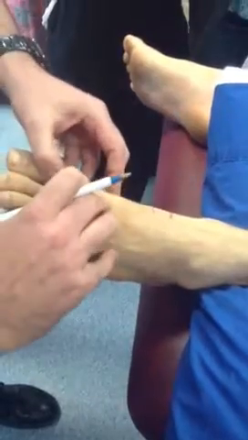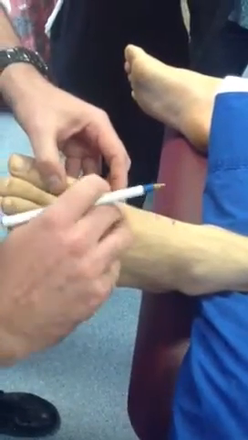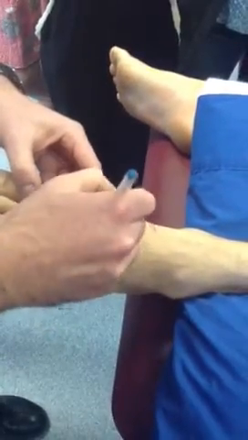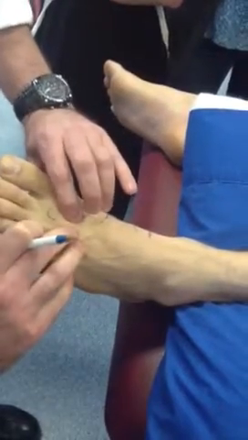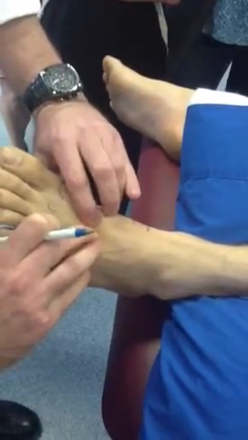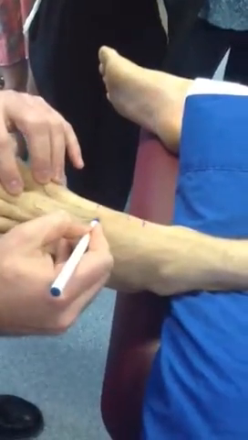So start with your metatarsals next. Start with your first. Then palpate the edges of the first metatarsal. And then I can feel it just ending there. Then the second metatarsal. There's the head. Then palpate up the shafts. Just coming up to around here.